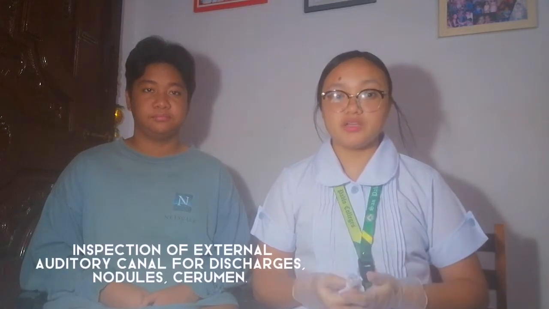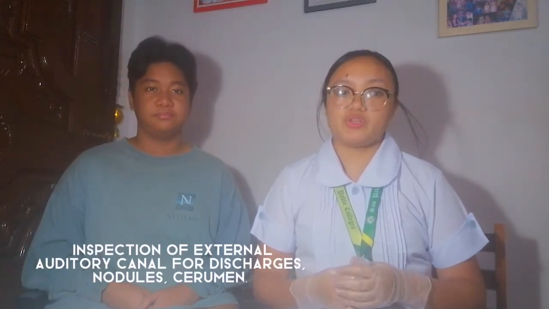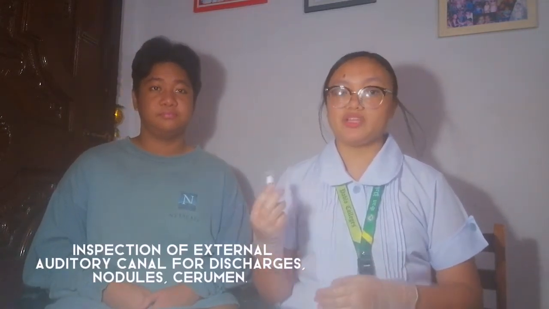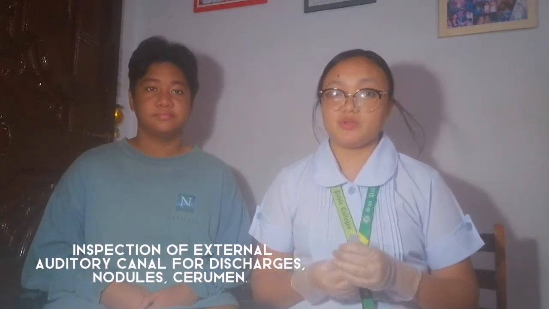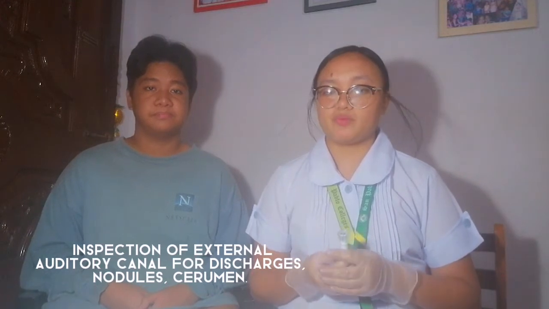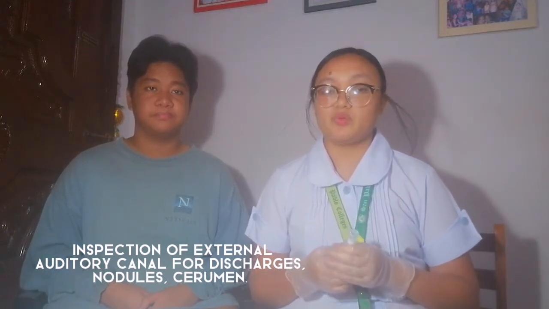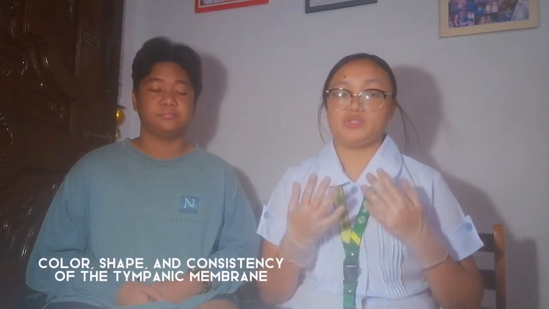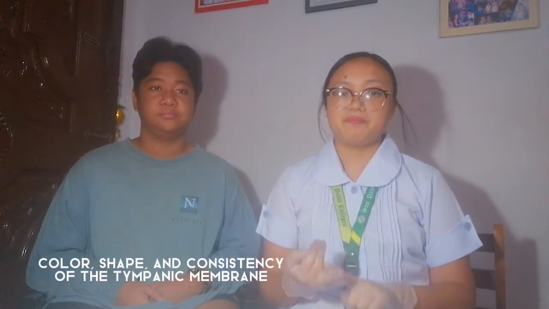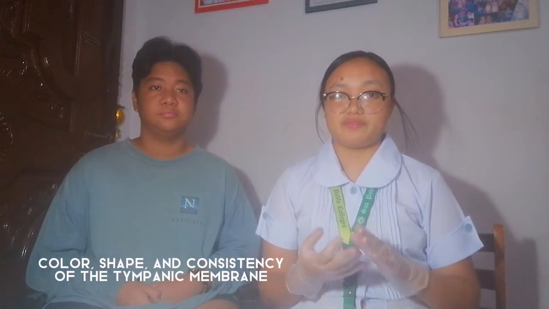And the next thing we are going to assess is the external auditory canal for discharges, nodules, or cerumen. Although we do not have an otoscope, we can use a pen light. In this process, you can use this as an alternative, but we do not recommend it since it will imply improper or inaccurate results. And also in this procedure, we are going to note the color, shape, and consistency of the tympanic membrane.